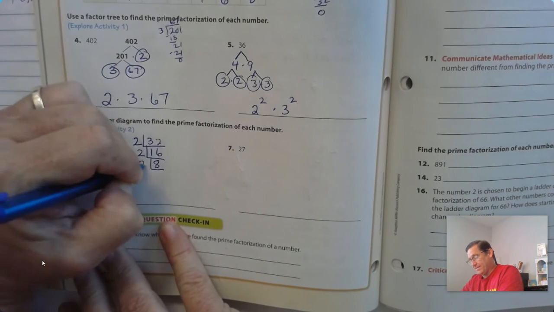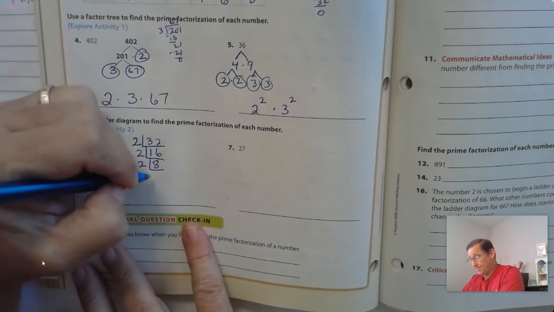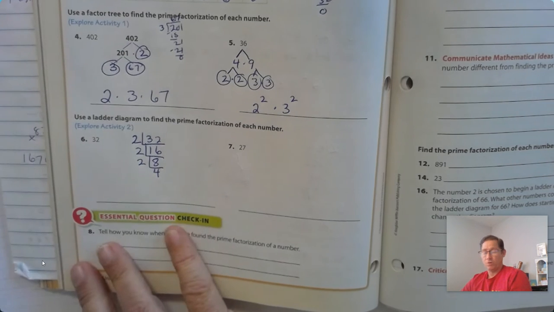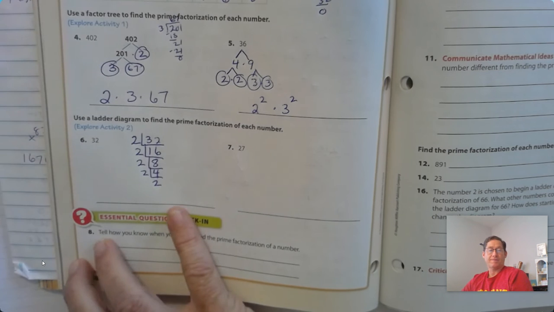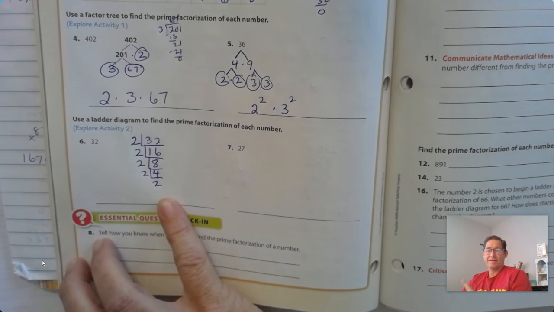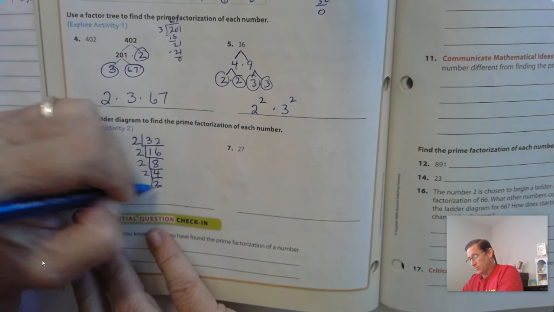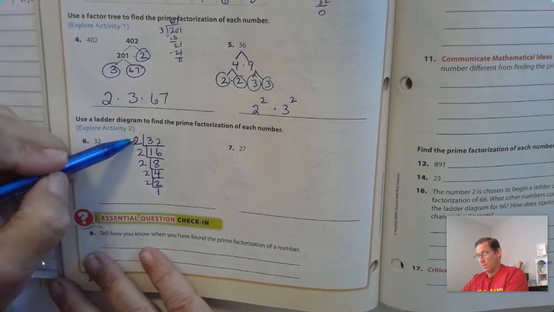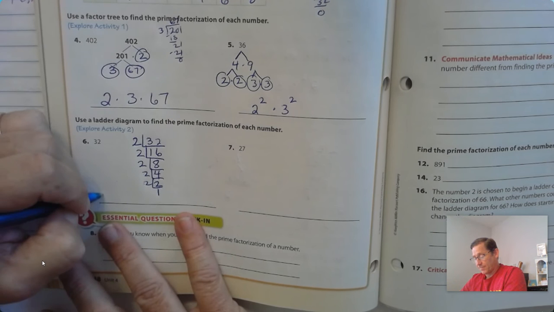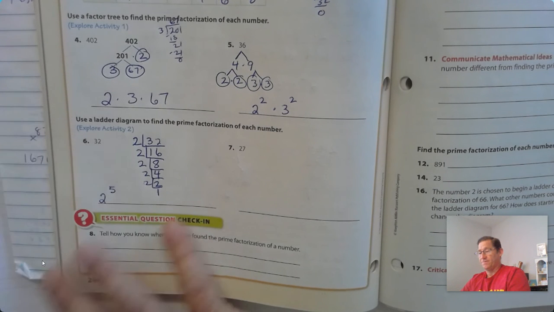Again, 8's even, so I'm going to divide by 2 again. 8 divided by 2 is 4. 4 is even, so I'm going to divide by 2 again. All right. Remember, I have to keep going until I get a quotient of 1. So 2 divided by 2 gives me 1. All right, so 1, 2, 3, 4, 5. 2 to the 5th power.